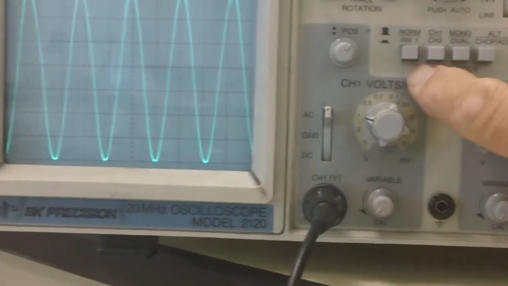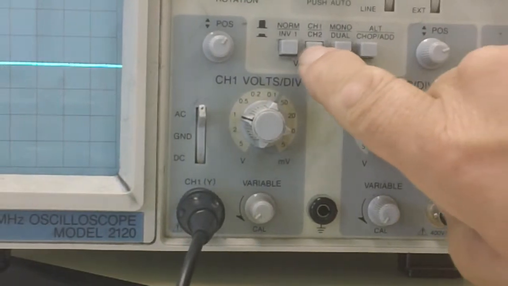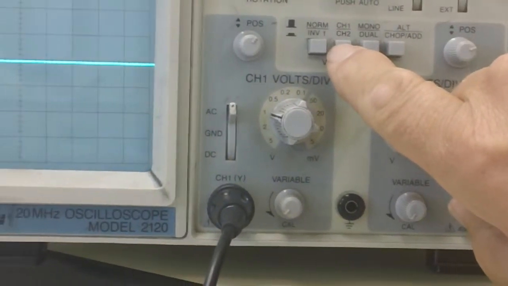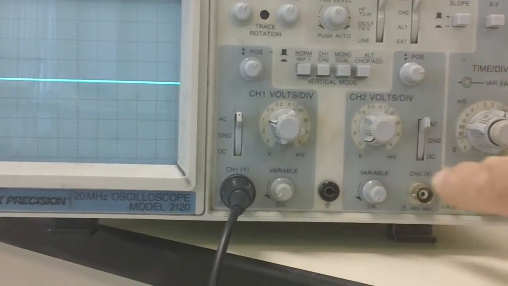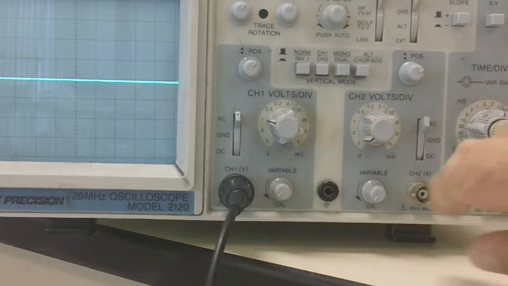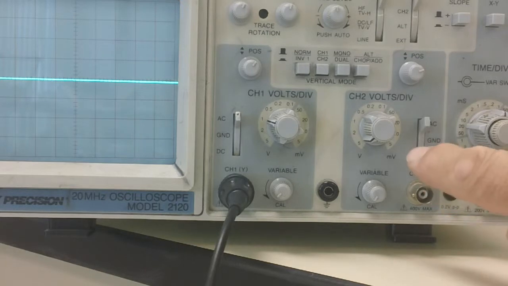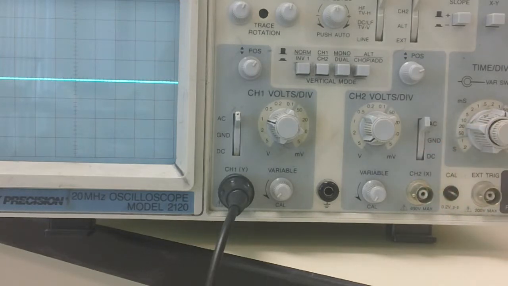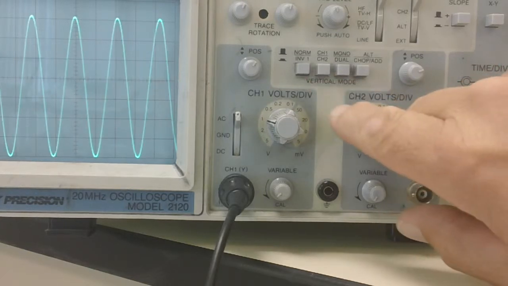These buttons in here control which channel we're looking at. Here again, if I go to channel 2, now we would be looking at the channel 2 input instead of the channel 1 input. Channel 2 has the same functions as channel 1, and so we can look at either channel 1 in this case or channel 2.